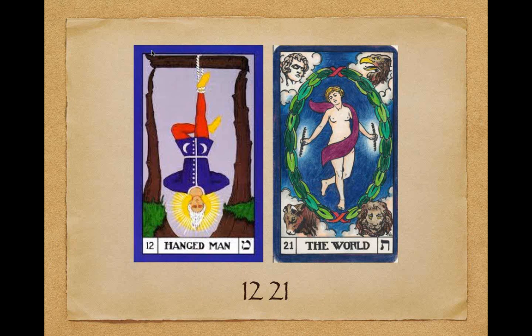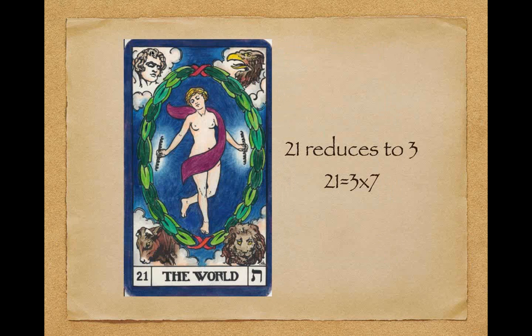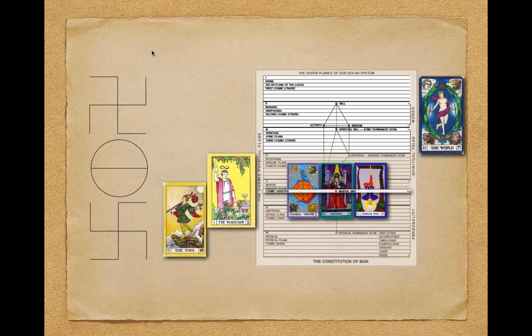Finally, our journey culminates in the 21st arcanum, or 2 and 1. Yet another reversal, this time from the 12 of the Hangman, where the perfected initiate stands free at the center of the 4 animal signs, which represent the fixed cross. 21 is both 3, the perfected triangle, and 3 times 7, which happens to be the number of subplanes in the higher 3 planes of the cosmic physical realm.